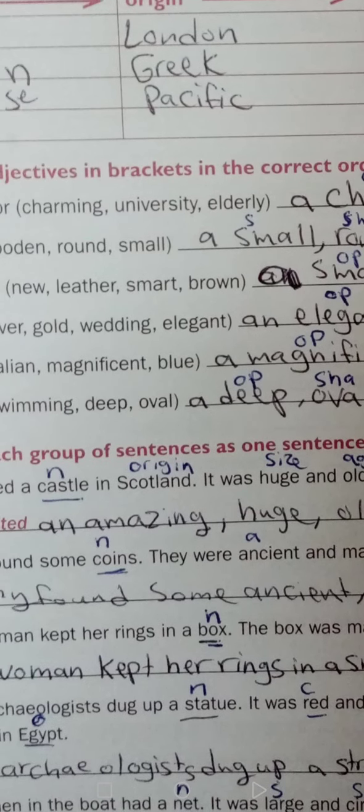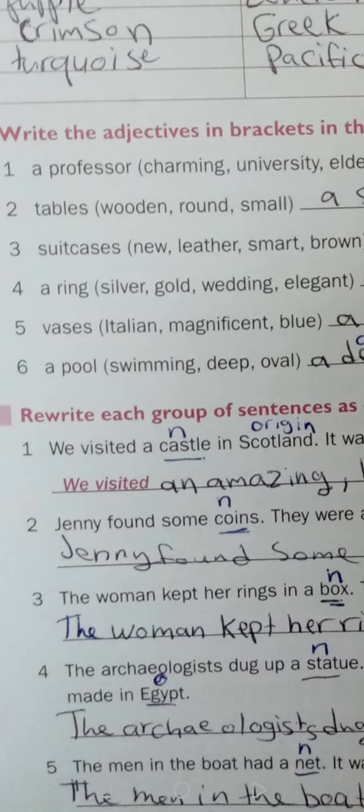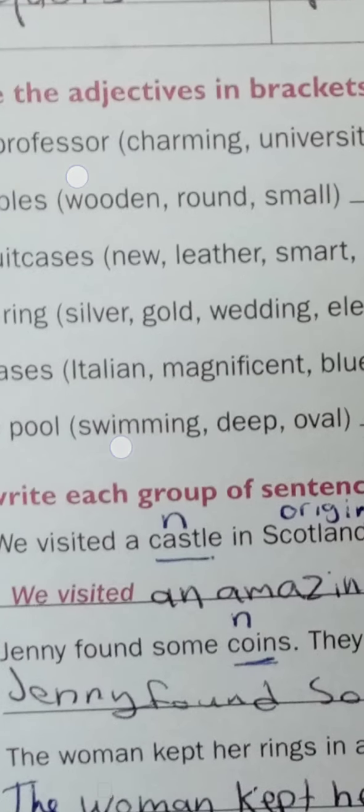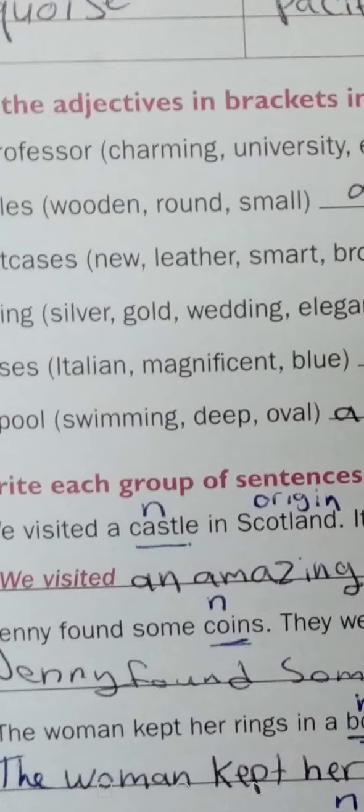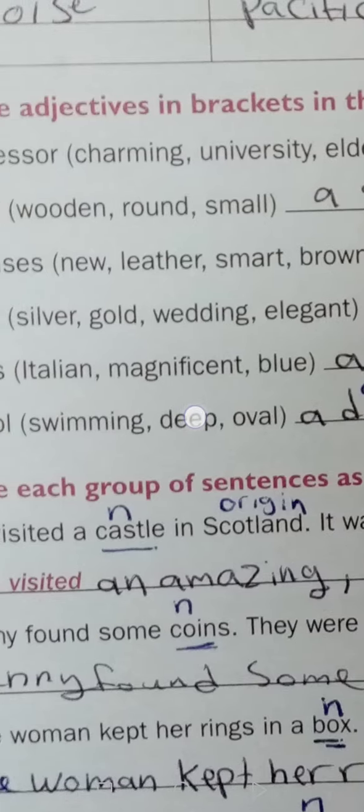Okay. Here we have ring, silver, gold, wedding, elegant. Silver is a material, M. Gold is also a material, M. Don't be scared to have two adjectives that have the same classification. It's fine, we put them together and we join them with the conjunction and. Is this clear? Two at the same level. The two adjectives are at the same level.